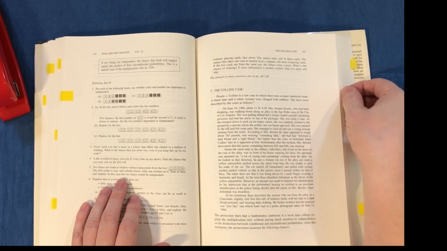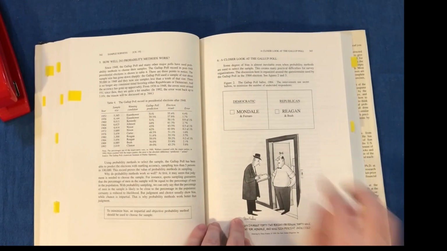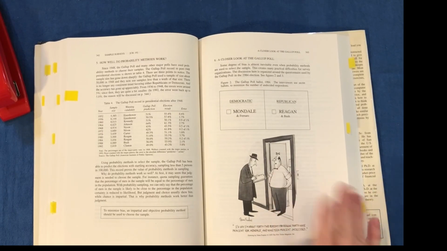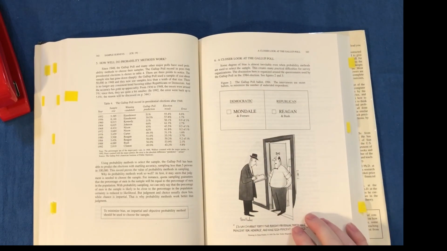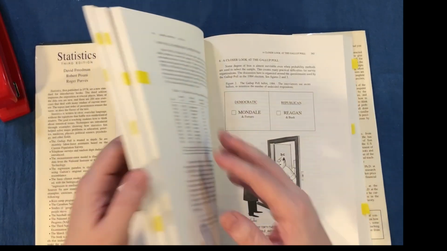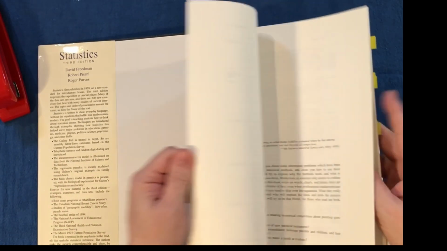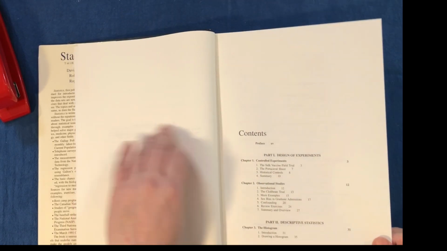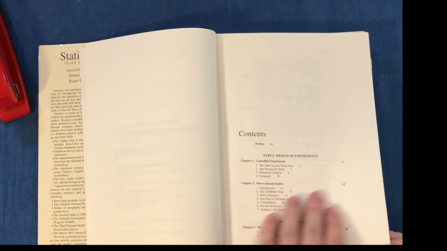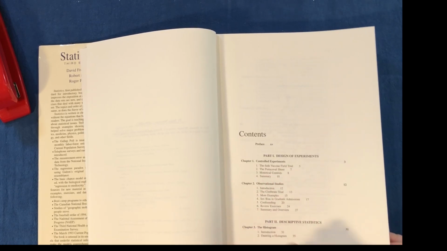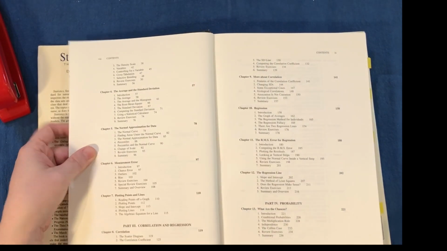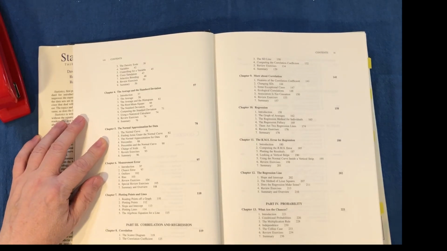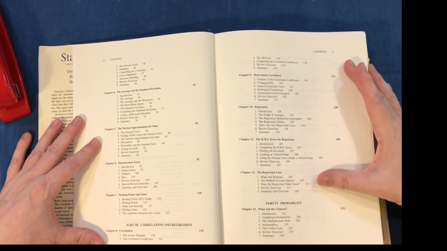I can't say all the examples are winners. I'm not sure if the Reagan-Mondale election is still on the minds of your children, but it's really in a great section about polling, especially the Gallup poll, which is still around. I just think it's wonderful. I also want to show you that it really has no fluff in it. A very brief section on what an experiment and an observational study are, then right into descriptive statistics, normal distribution, again, straight into correlation and regression.